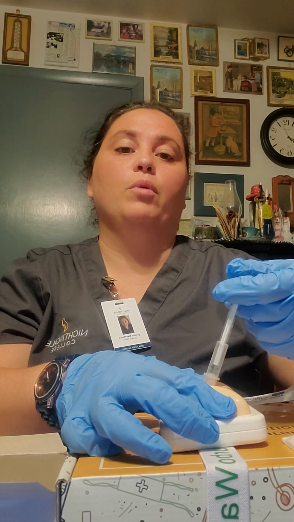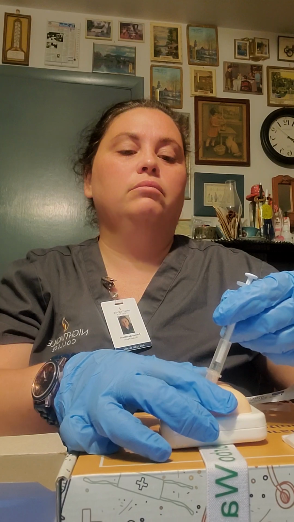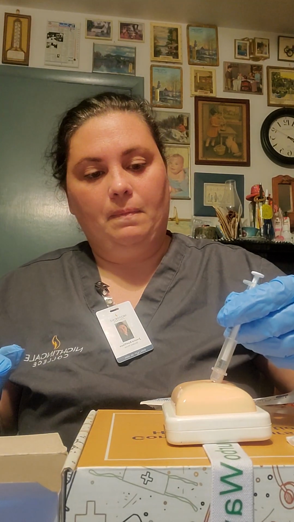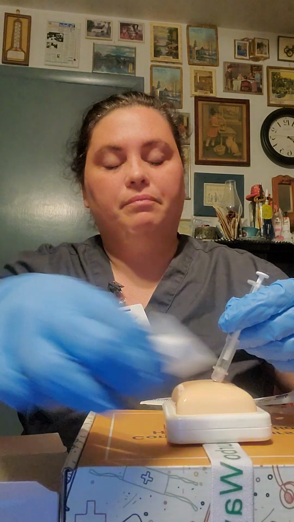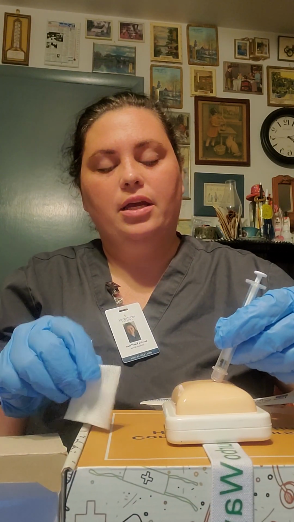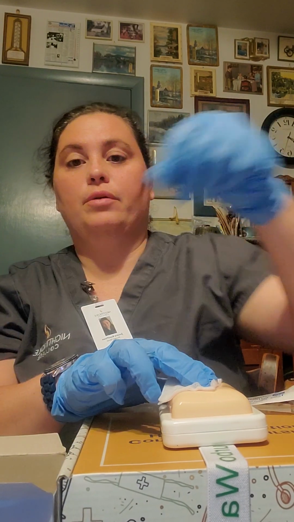I would wait a few more seconds before pulling my needle out. I'm going to get my gauze here. Alright, I waited long enough, so I'm going to put my gauze down and pull my needle out. I'm going to put this in my sharps container.